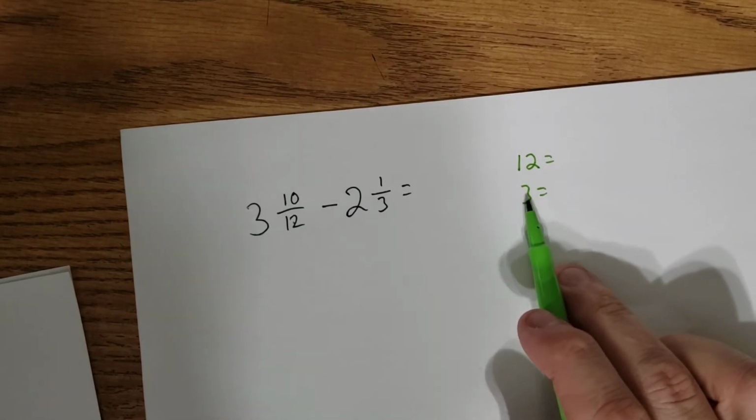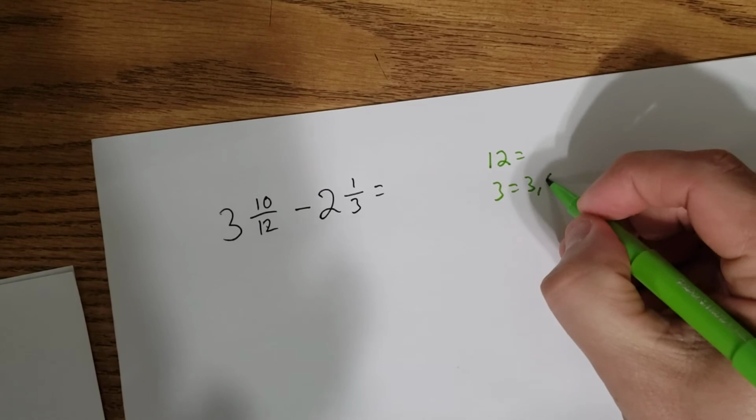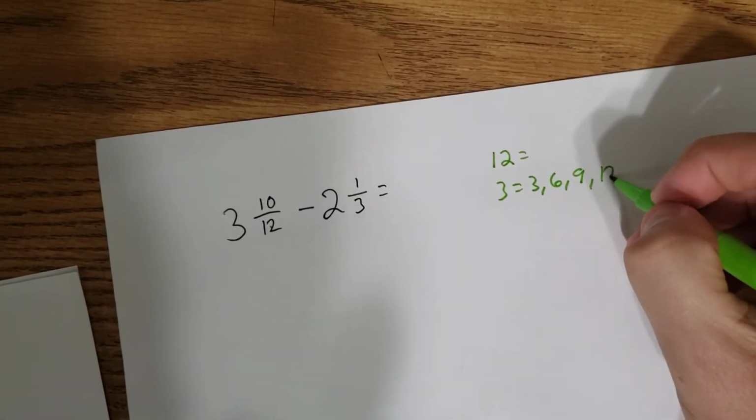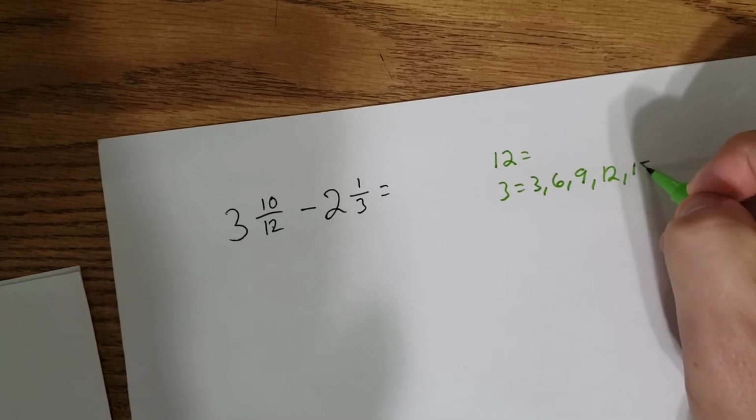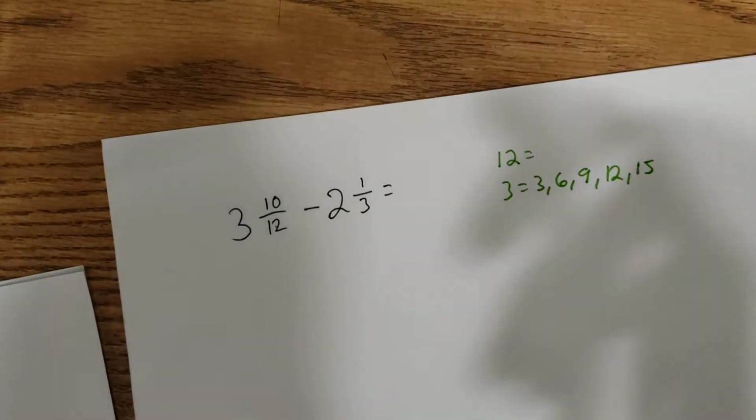I like to skip count by the small number first. Just makes it easier for me. 3 times 1 is 3. 3 times 2 is 6. 3 times 3 is 9. 3 times 4 is 12. And 3 times 5 is 15. So I made it to times 5.